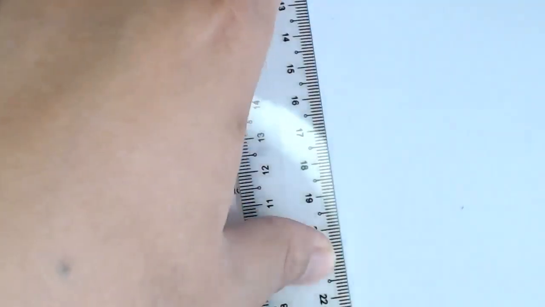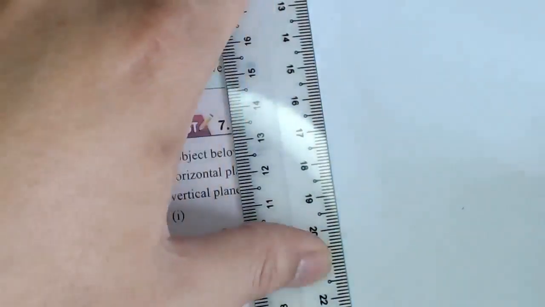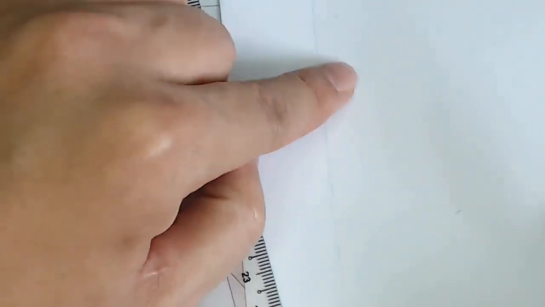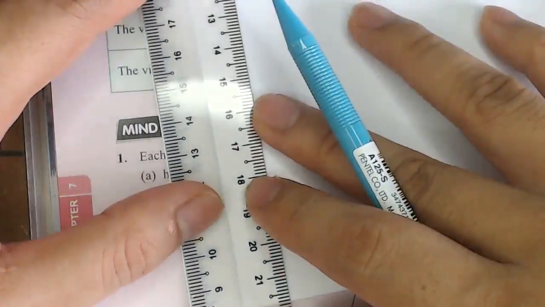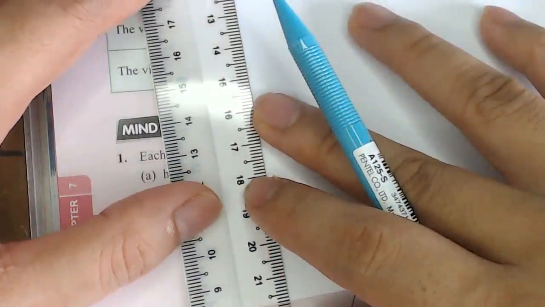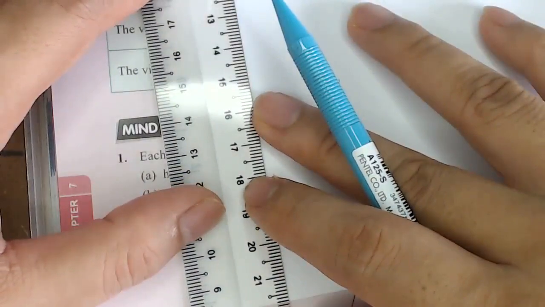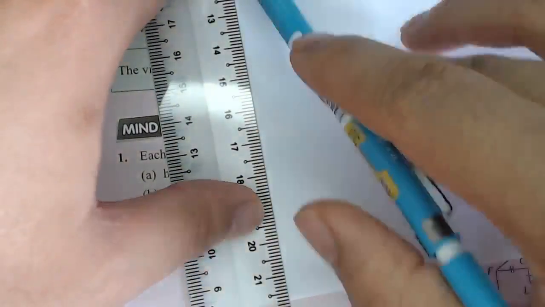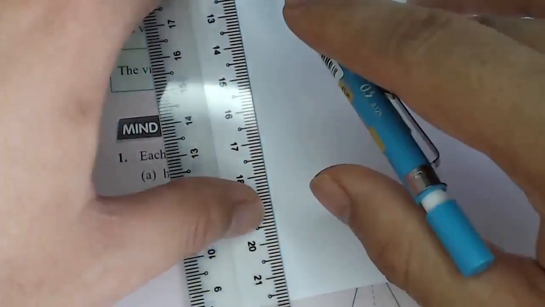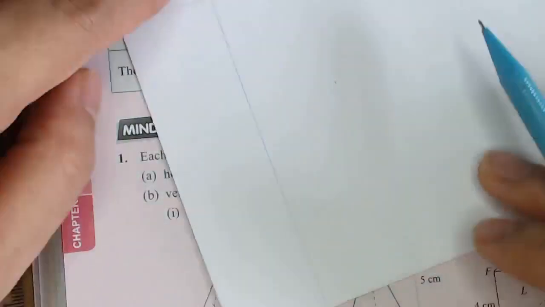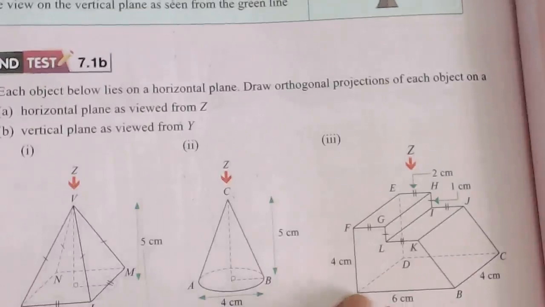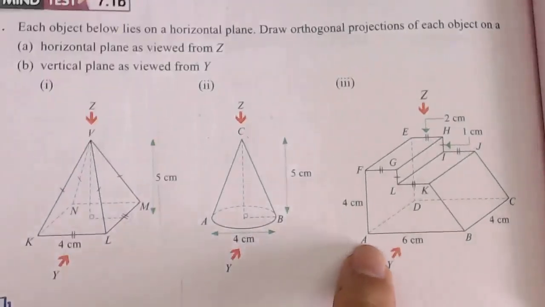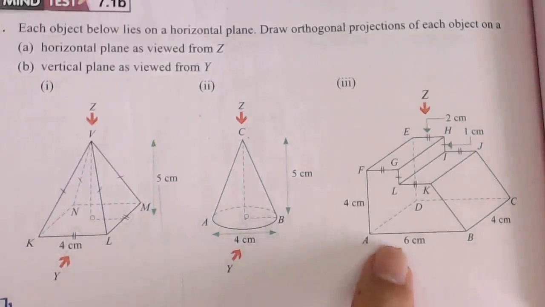I'm going to draw the lightest line. It will help us much later. Just make a straight line, as long as you can. Okay. Now we got this point. This point is the beginning of point A here, the beginning of every point that will come in later.